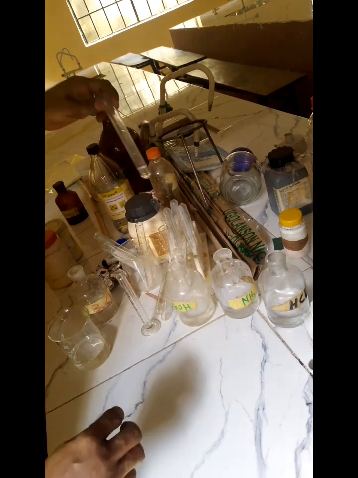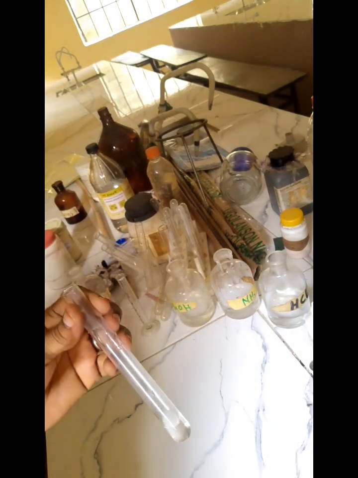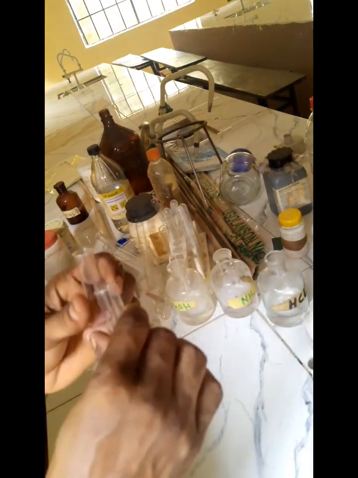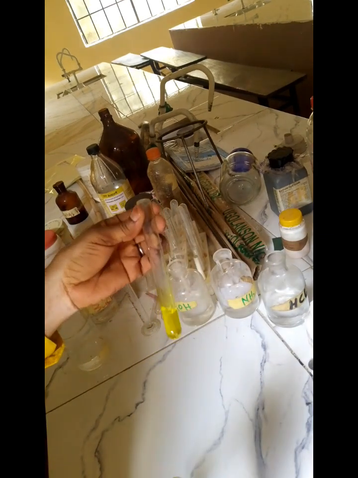Here is the third sample. To the third sample, we are going to add potassium dichromate, that's potassium tetraoxochromate 6. You see, before adding, the color is yellow. So let's add and see what will happen.